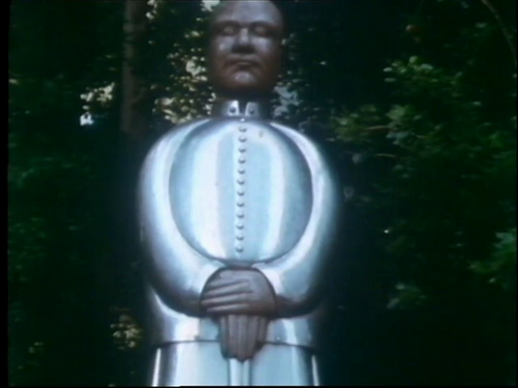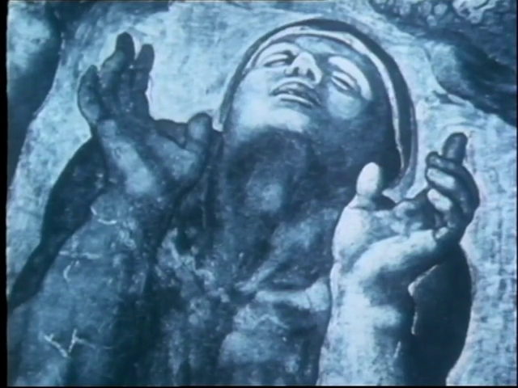Artists use the human figure for a purpose. They attempt to capture human emotions, such as joy or ecstasy.